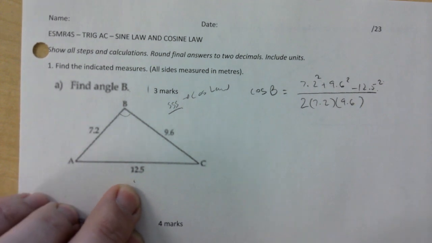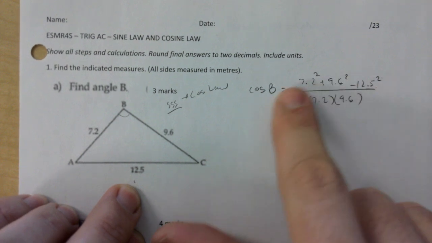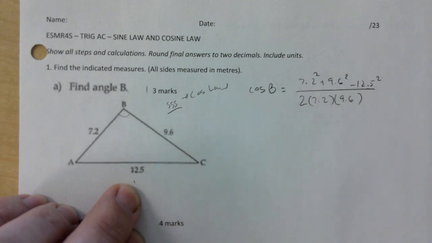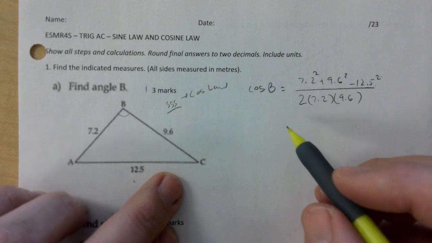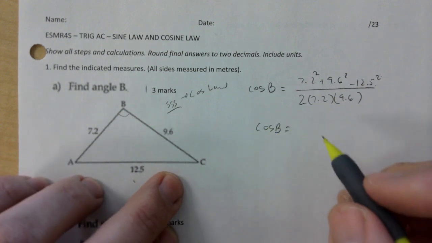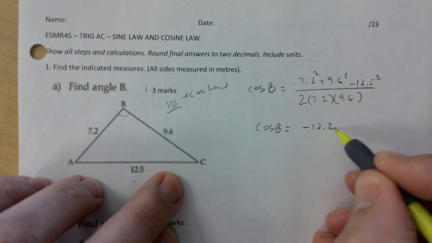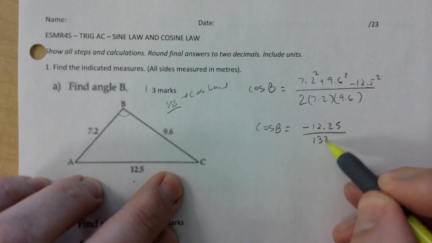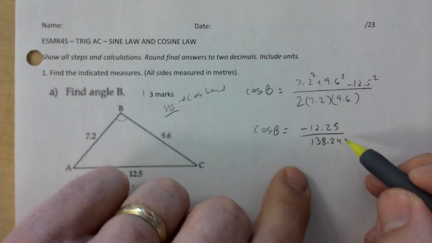I don't have a formula sheet in front of me, but your formula sheet does have sine law, cosine law formulas, okay, the yellow one, but I strongly encourage you to have one of these on your study sheet, okay? Continue. Cosine of B, if you plug in the top, you get negative 12.25. Watch the negative, and you get 138.24 in the denominator.